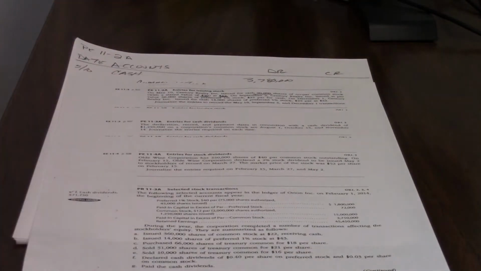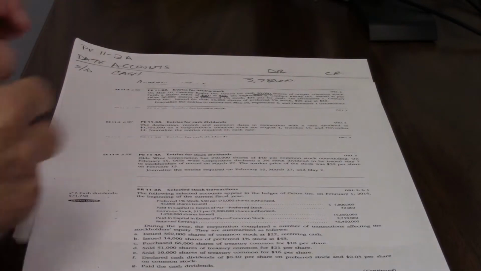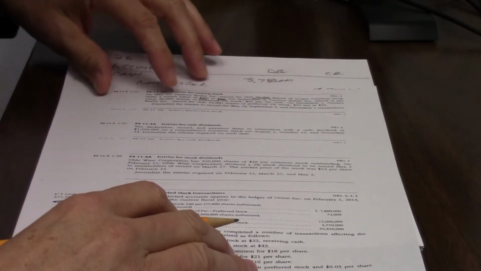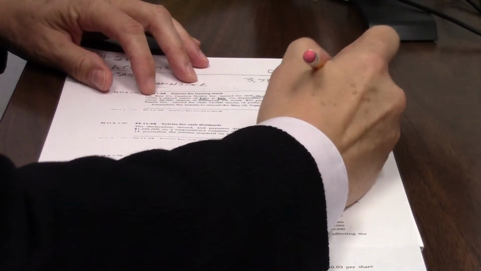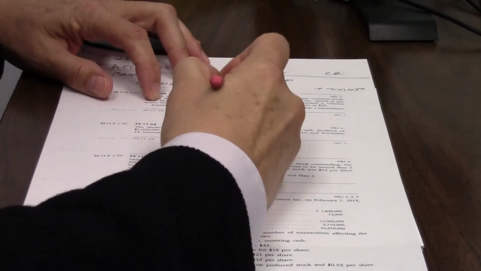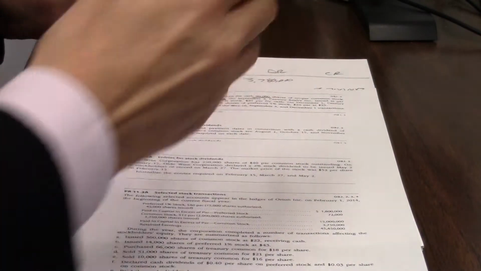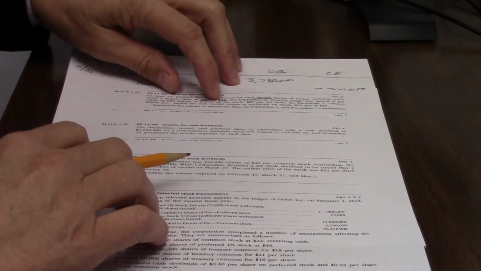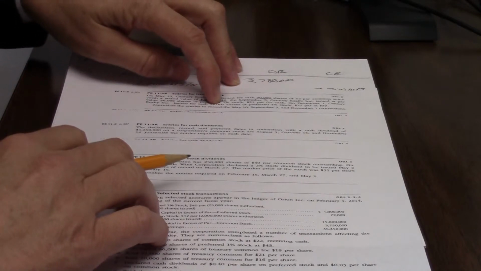All right. So the problem goes on to say that on September 3rd, we issued at par value 36,000 shares of preferred stock, 1%. So that doesn't really apply to what we're going to do right now, but just so that you know, that means that their dividends are going to be 1%.